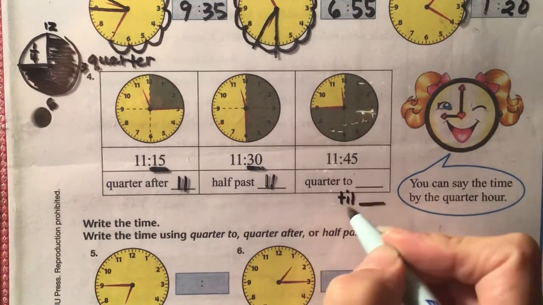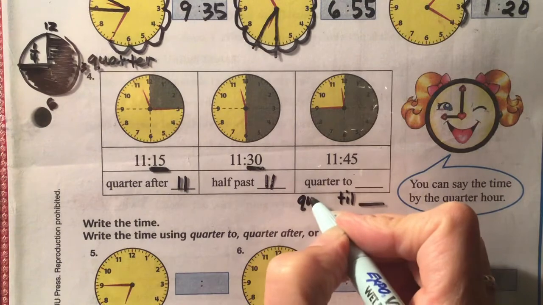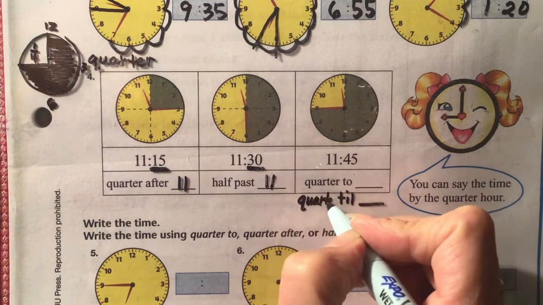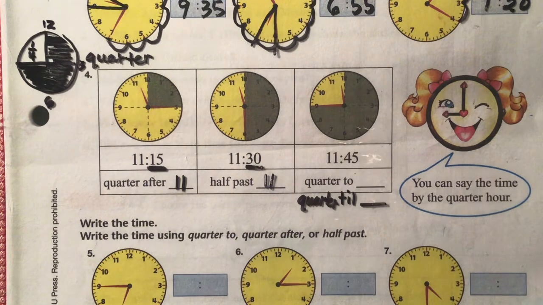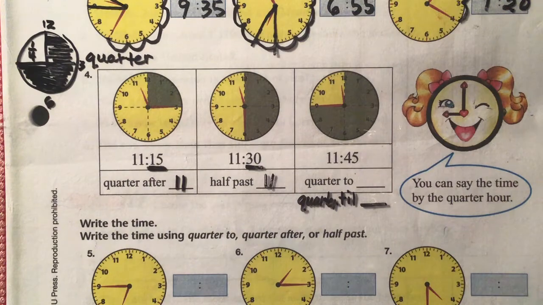teacher will sometimes say this. And they are used interchangeably. A 1/4 to or a 1/4 till. Same thing. Depends on where you are in the country, really, or where someone grew up or went to school. That would make that difference.